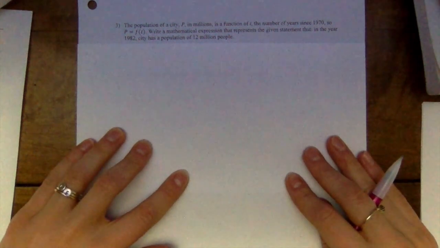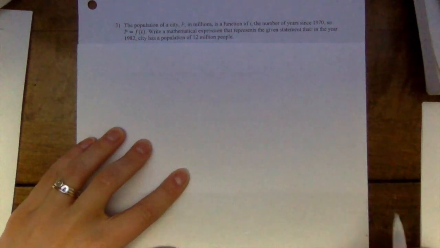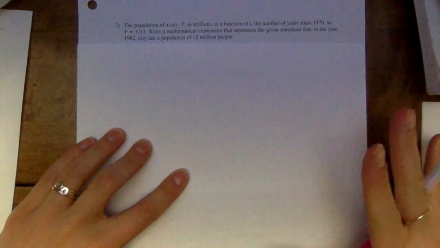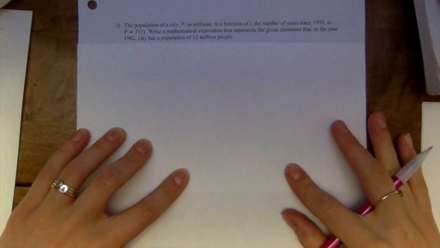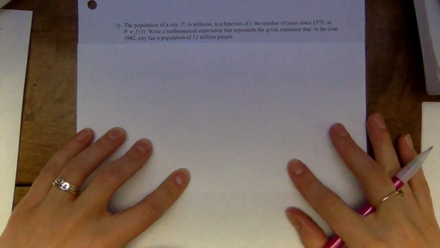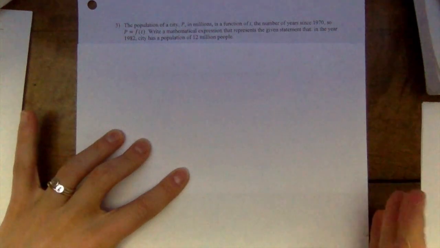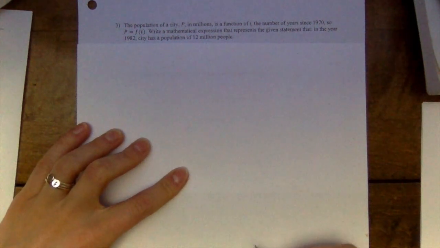So, in problem 2, we went from a mathematical expression to an English sentence. This problem, we're flipping that order. So pause the video and see if you can write a mathematical expression that matches the last statement. Okay, now that you've taken a second to think about this one on your own, let's work through it together.